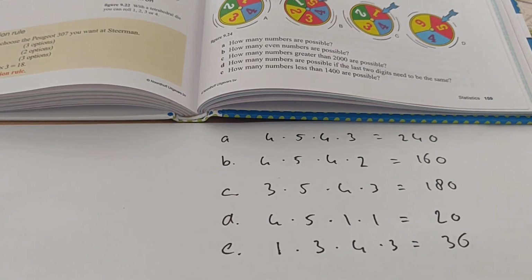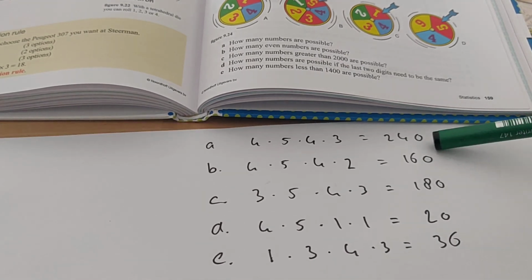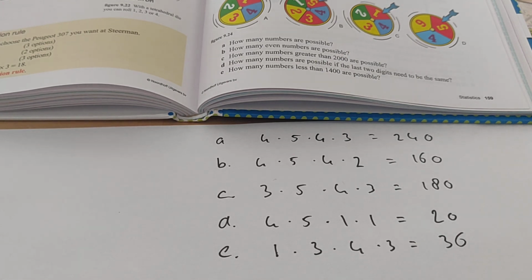So this is what we have: 240, 160, 180, 20, and 36. So this was the video.